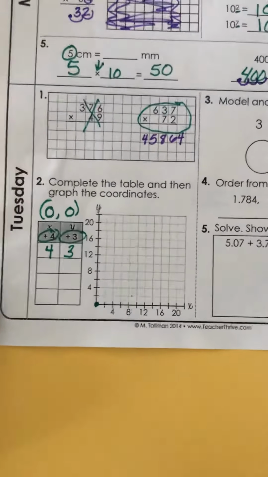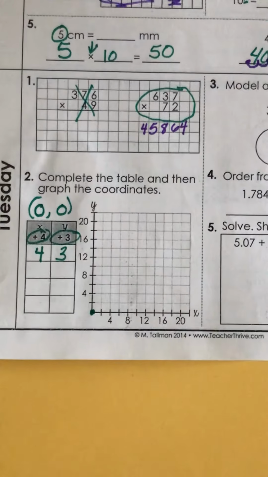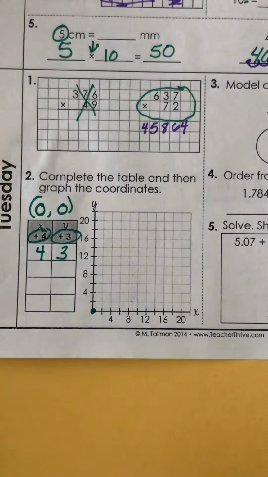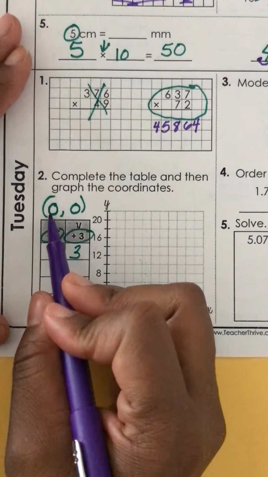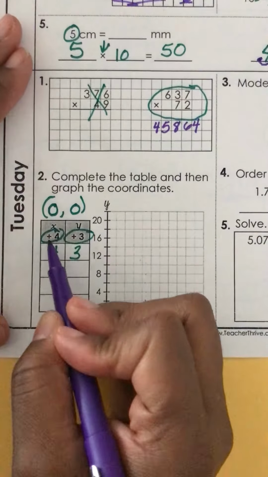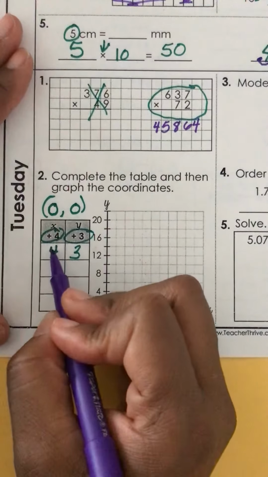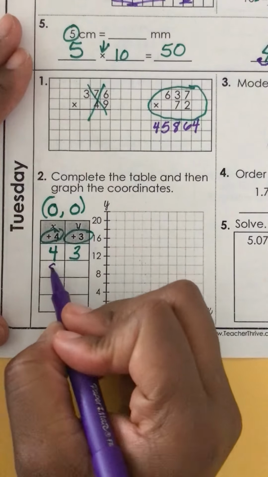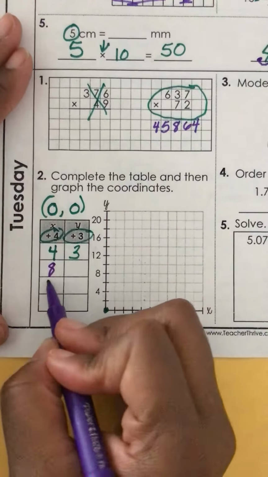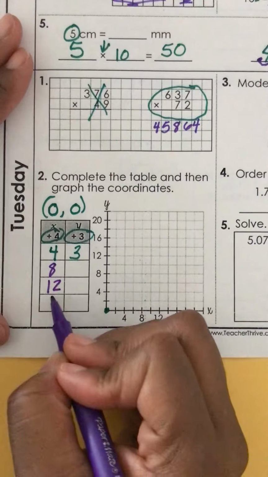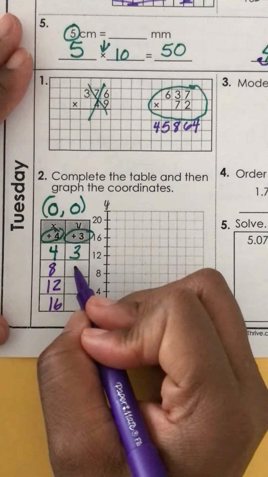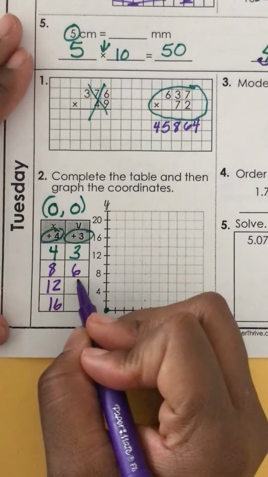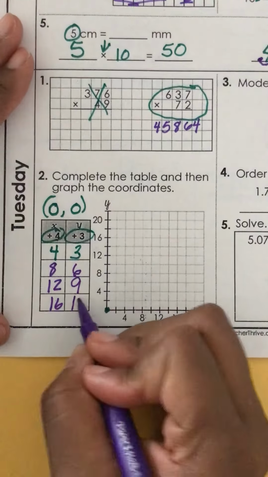Number 2, and this is where we are starting on today. Complete the table and then graph the coordinates. So starting with the origin, coordinate 0, 0. X's rule is plus 4, so the first one will be 0 plus 4, then 4 plus 4, then 8 plus 4, then 12 plus 4. Here it's 0 plus 3, which is 3, and 3 plus 3, which is 6, and then 6 plus 3, which is 9, and that would be 12.